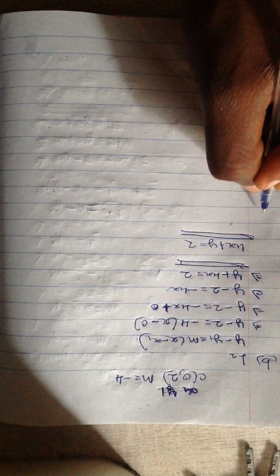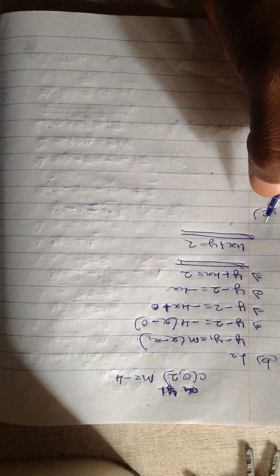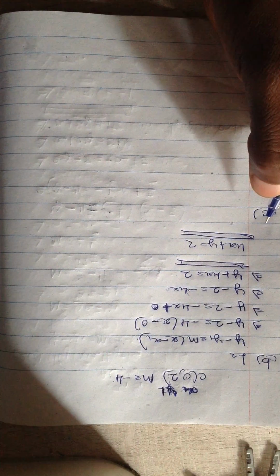We continue to C. C, the point P is the intersection of L1 and L2 above, and determine the coordinates of P.